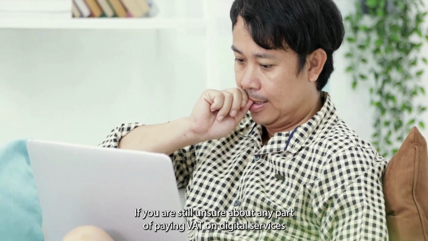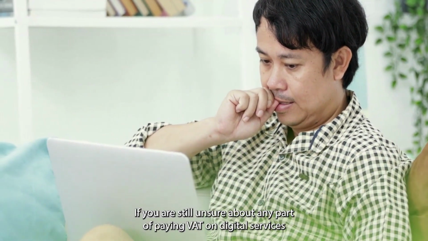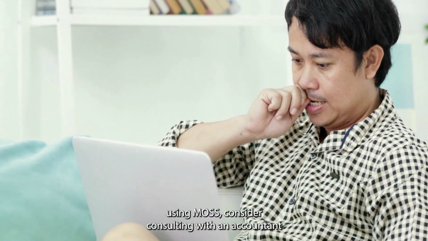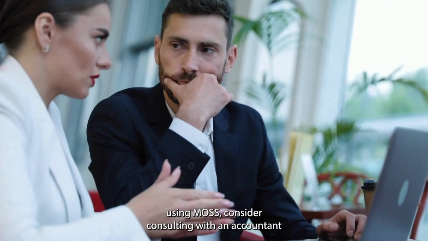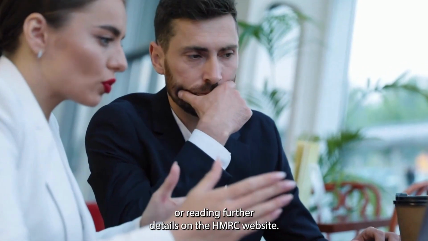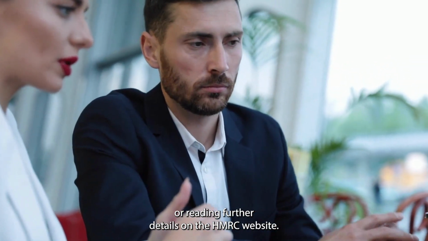If you are still unsure about any part of paying VAT on digital services using MOSS, consider consulting with an accountant or reading further details on the HMRC website.